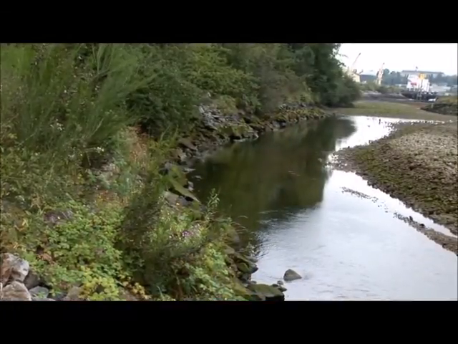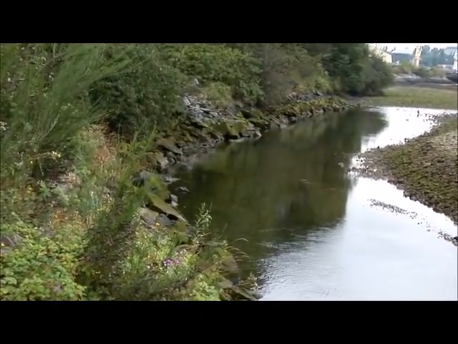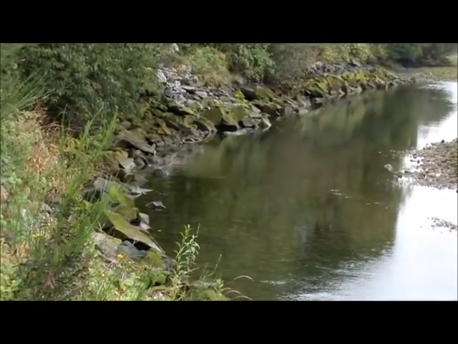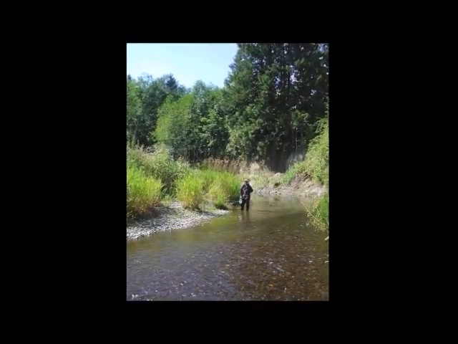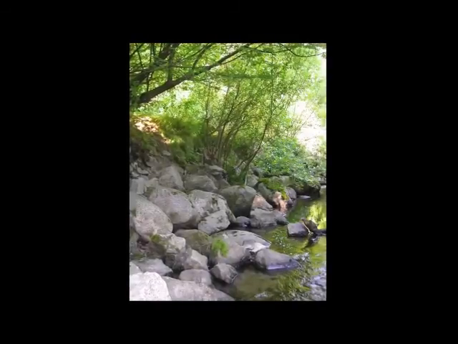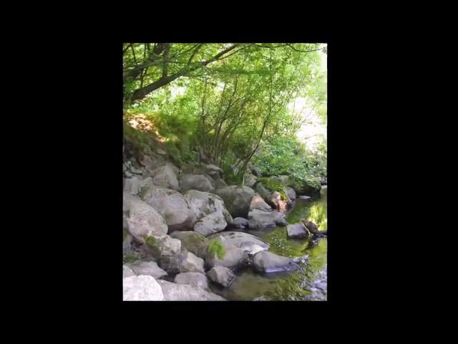So you can see the large pieces of angular rock that are put on the banks of the stream, and that's to stop this erosion that takes place with too much rain and such high energy. A key component to maintaining a more natural stream channel is protecting the riparian buffer zone.